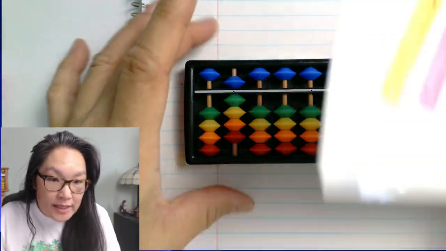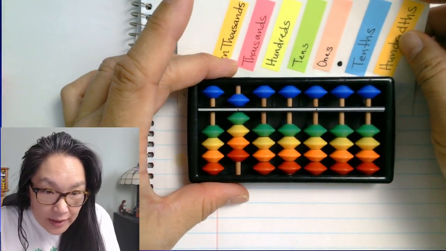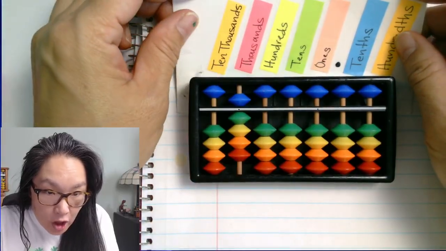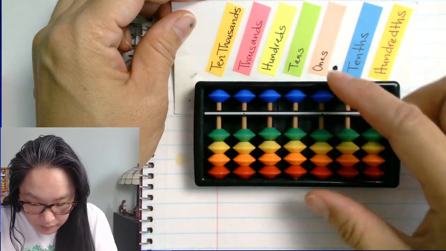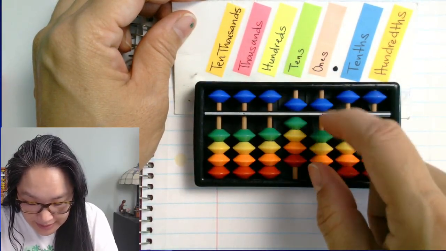Every column is a place value. If I have my little chart here, I have my 1s, and then my 10s.